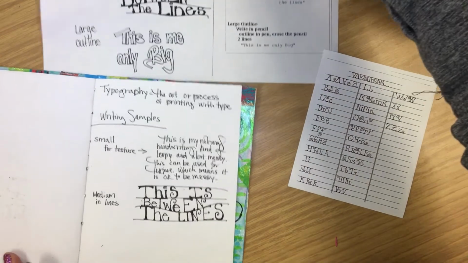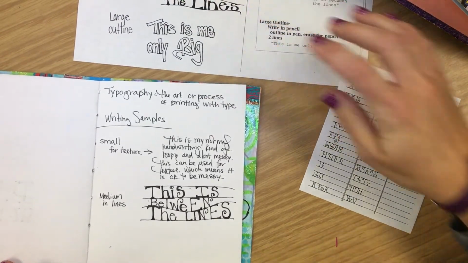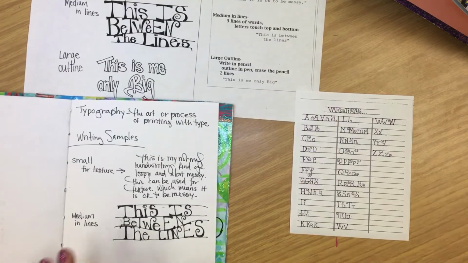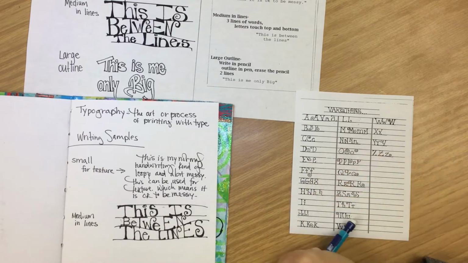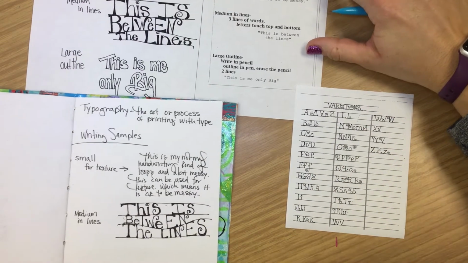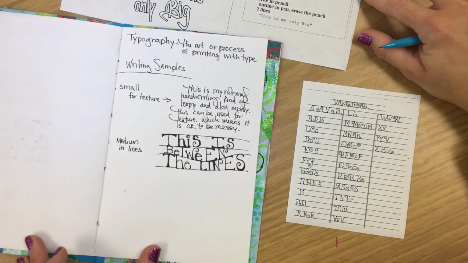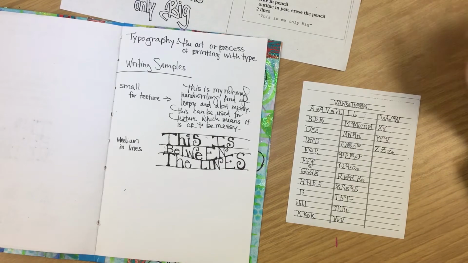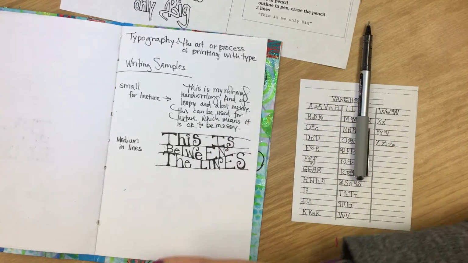And then the last one is large outline. With this, we're going to be using a pencil, and you're going to lightly write what you want to write, and then you're going to outline it with the gel pen. This is a great way to do a type of bubble letters, but it's still in your own handwriting. So I do want you to do the full process.